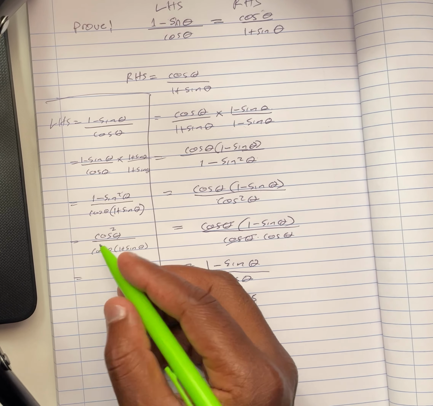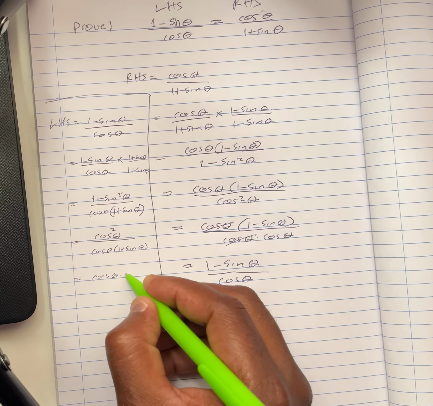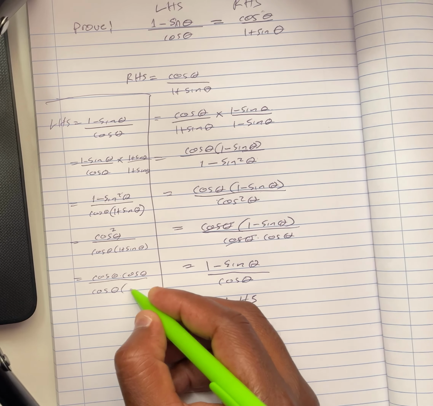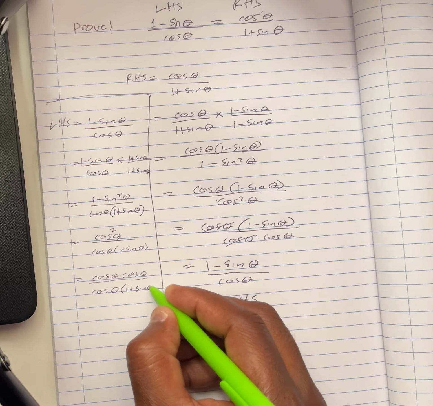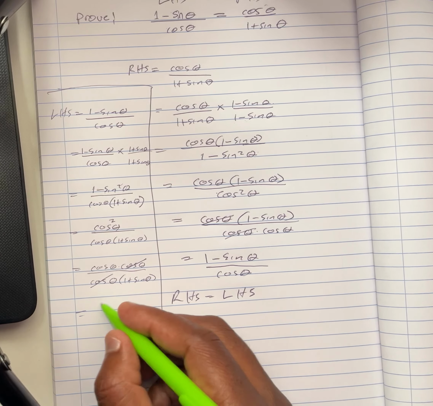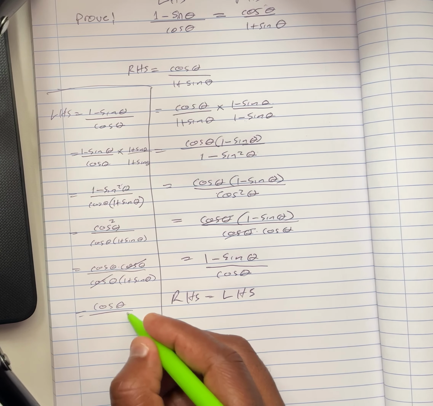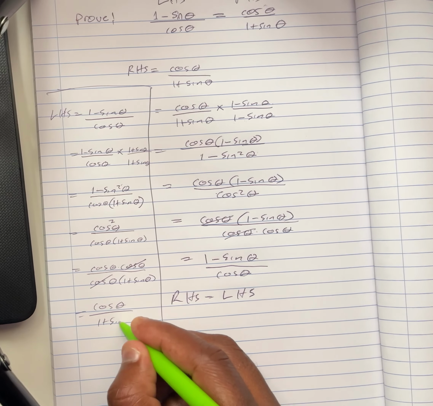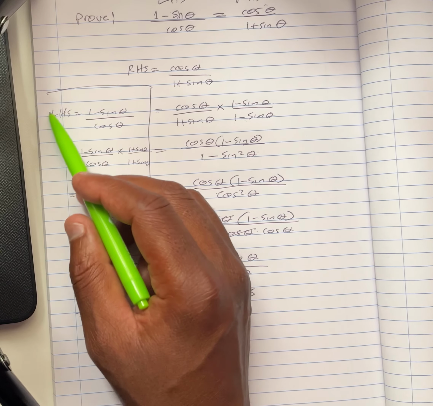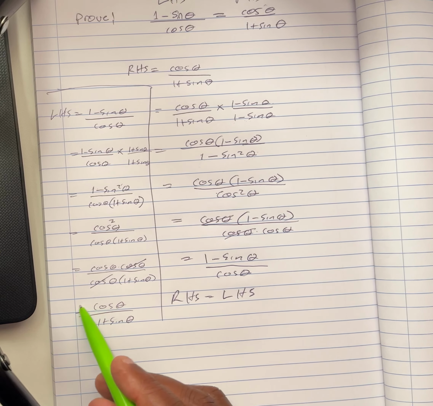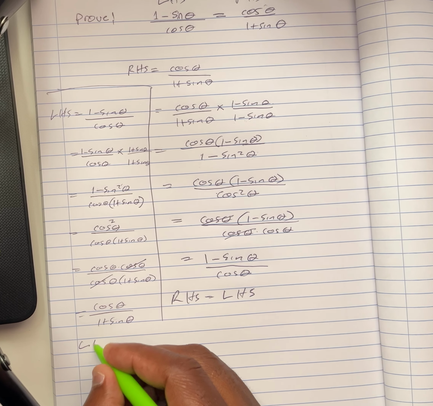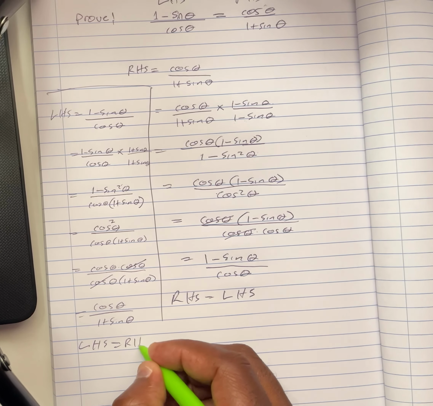From this part, you can just expand the cos squared theta. When you divide this, you remain with cos of theta divided by 1 plus sin theta. You realize that since we were proving that the left hand side equals the right hand side, we found the right hand side. So you conclude by saying left hand side equals right hand side. You are done.